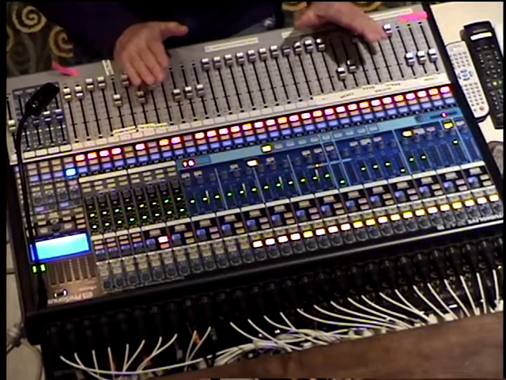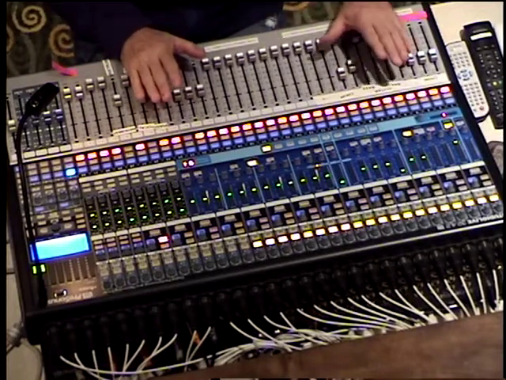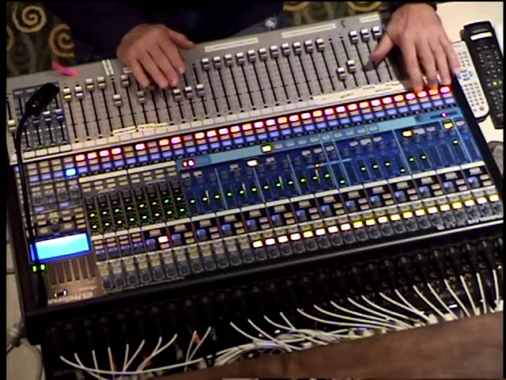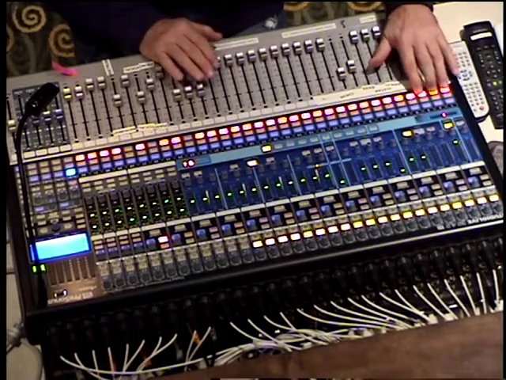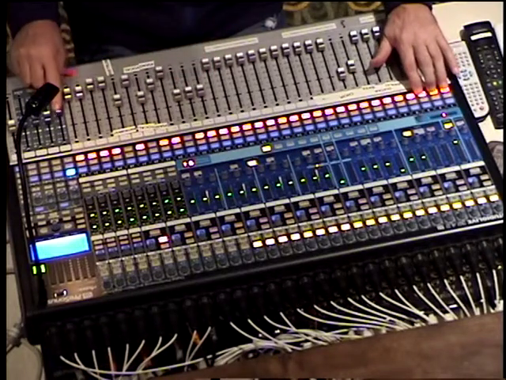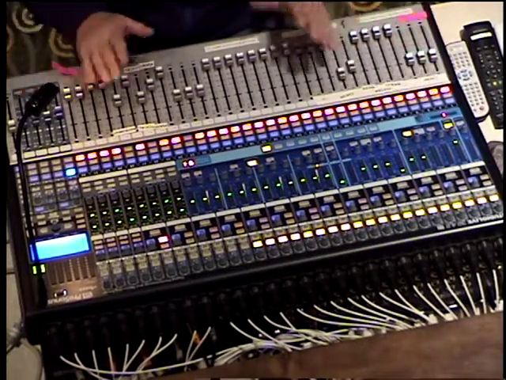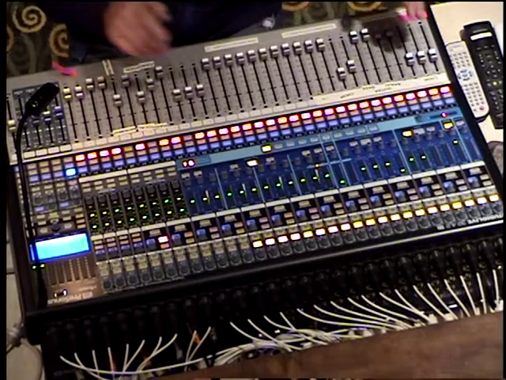The beauty of that is when my choir would sing and finish their performance, I can either A, mute the channels and they go away, or I could come over here to subgroup 1 and I would have a master volume that works only for my choir microphones. Comes in handy when you have a lot of things going on at one time.